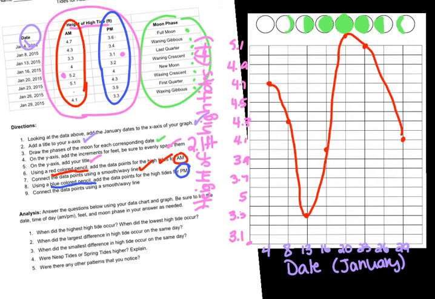followed by 3.4 feet, 3.1, 3.2, 4.0, 4.3, 3.9, followed by 3.3. That's step 8. On step 9, we're going to connect the data points using a smooth, wavy line. That's step 9.